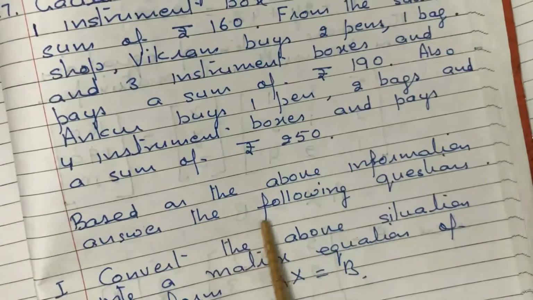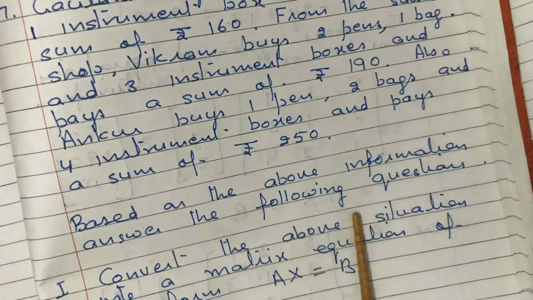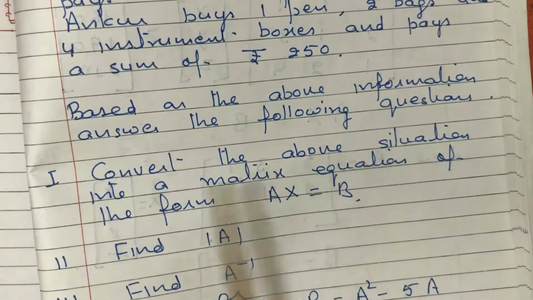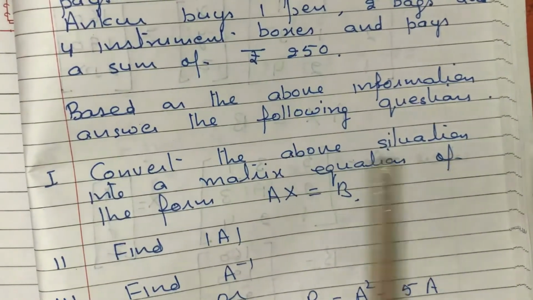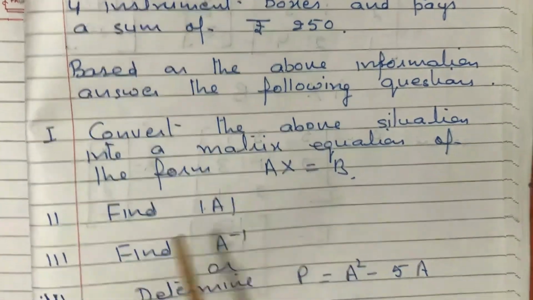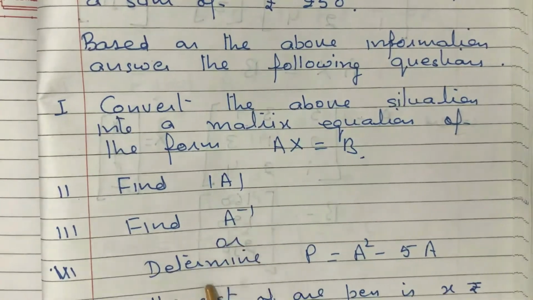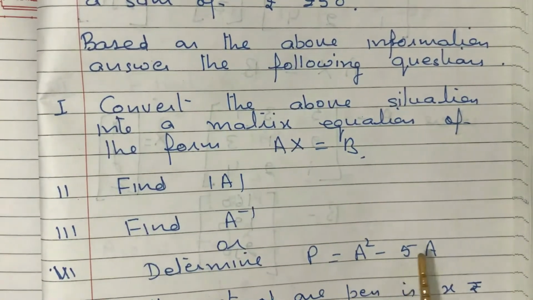Now, based on the above information, answer the following questions. Number 1: convert the above situation into a matrix equation of the form AX = B. Find the determinant of A. Find A inverse and determine P = A squared minus 5A.